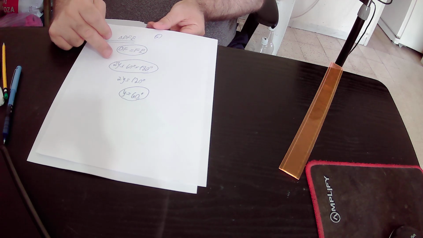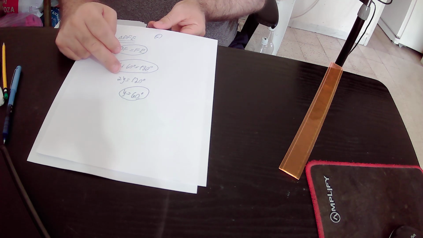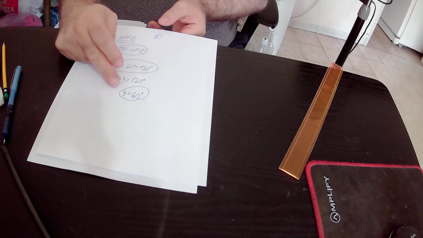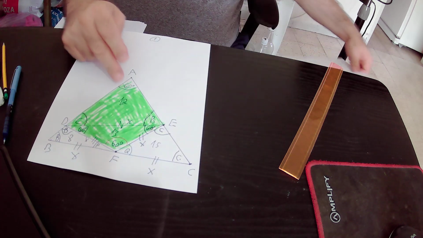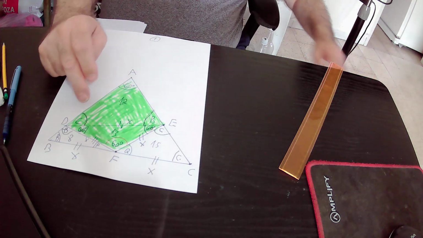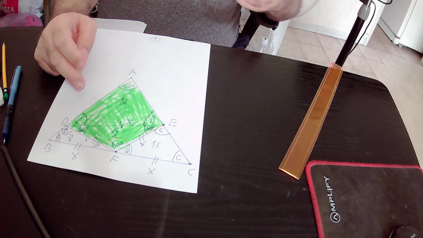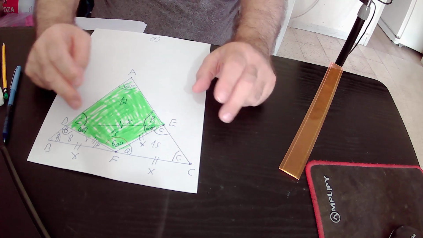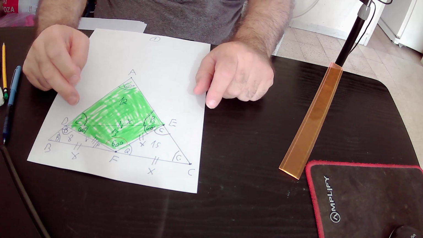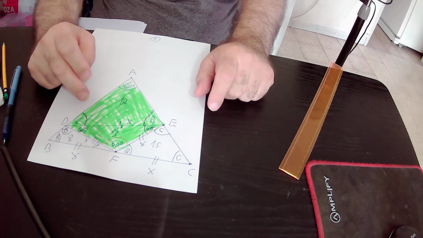So we subtracted 60 degrees from this equality, and we got that 2y equals 120 degrees. We divided this equality by 2, and we got that y equals 60 degrees. So this angle equals 60 degrees, and this angle also equals 60 degrees. So we have here an equilateral triangle, and in an equilateral triangle all the sides are equal to each other.